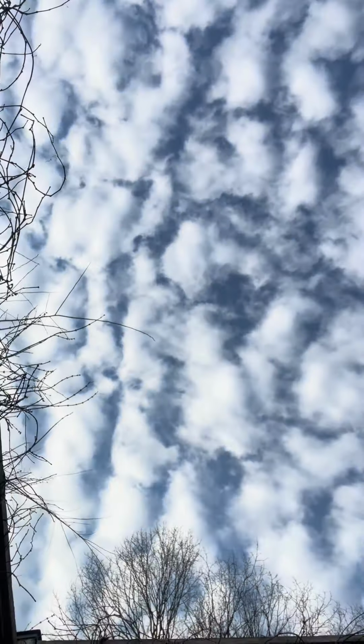This isn't about infrastructure, but this is just a little intermission to look at how pretty the sky looks right now. Holy crap.